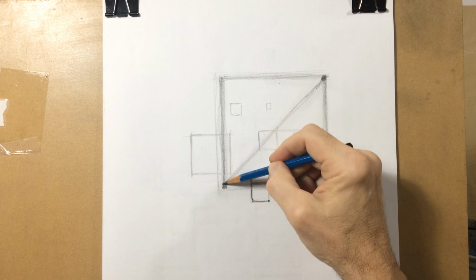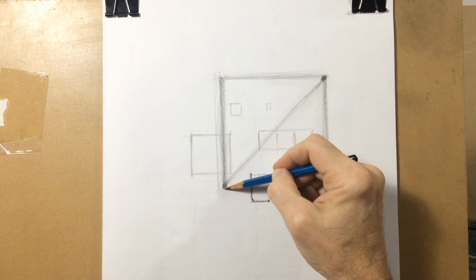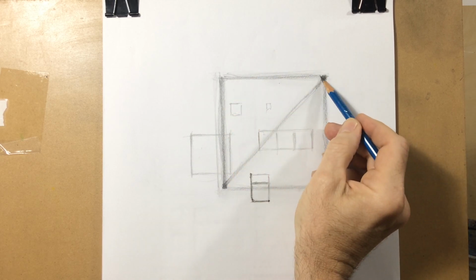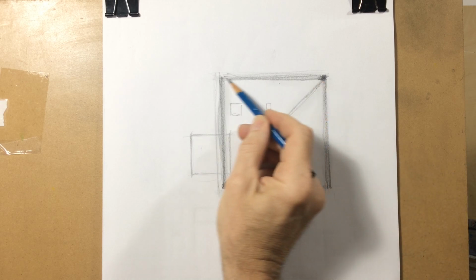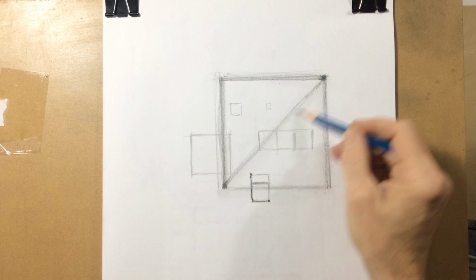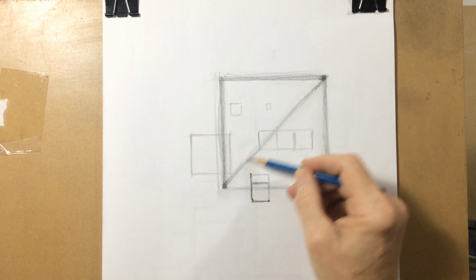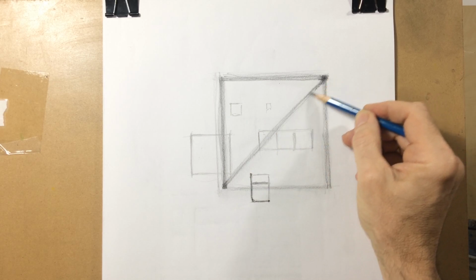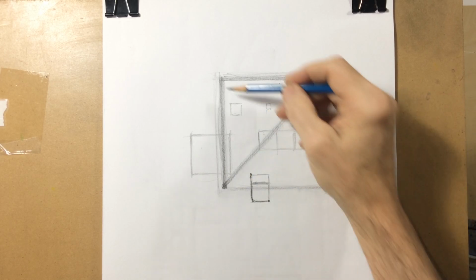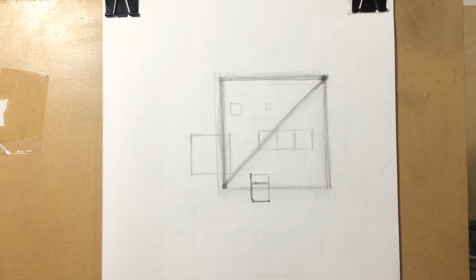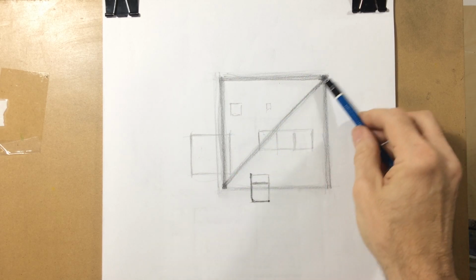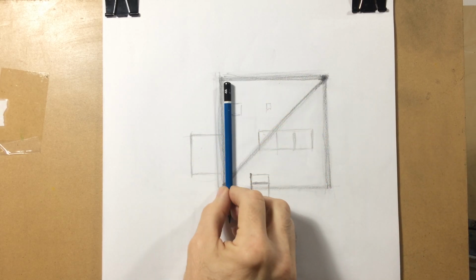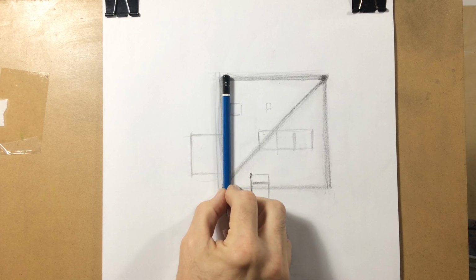So I'm looking at this square, and I'm looking at this angle. It seems to me that one edge might be a touch different than the other.